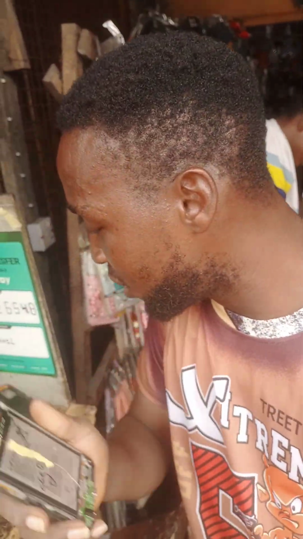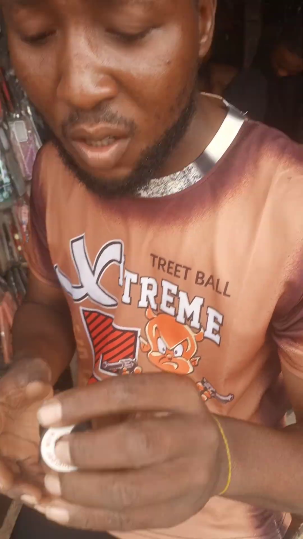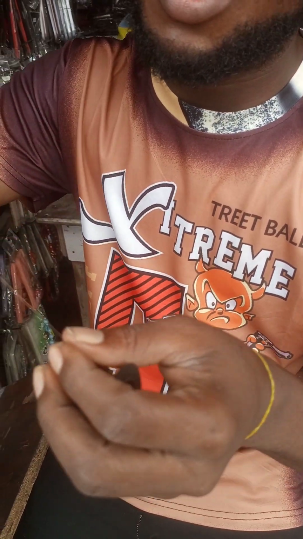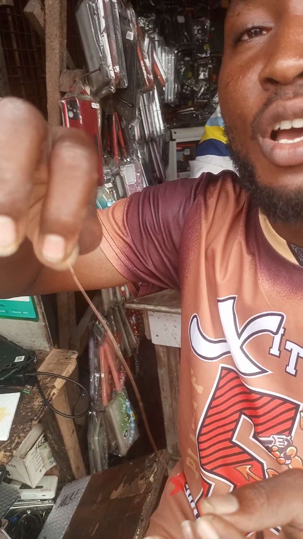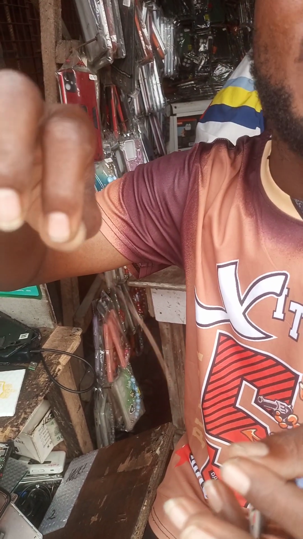The thing is that a strand of copper wire, you see here, contains 200 to 400 milliamp. A normal energy that is supposed to go to the motherboard so that the motherboard will receive the charger is 1200 milliamp to 1500 milliamp.